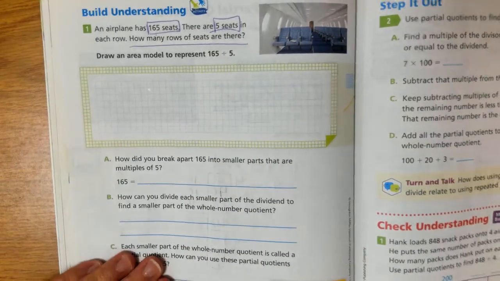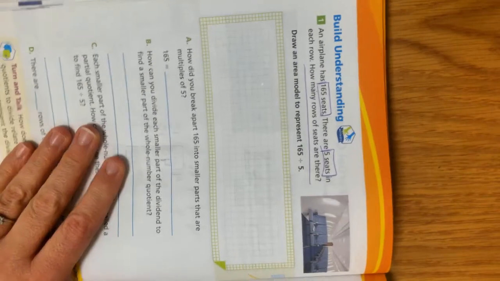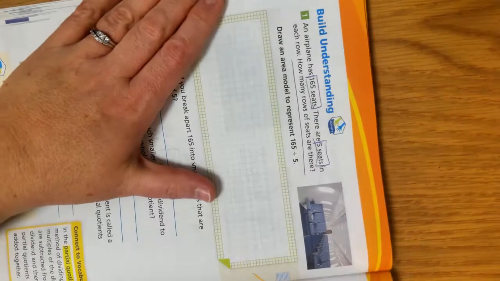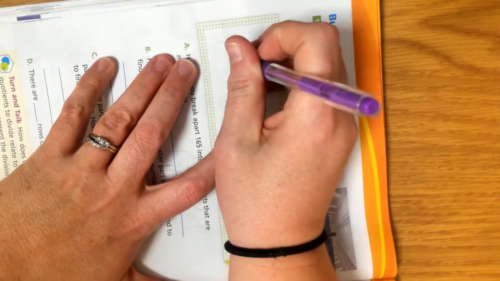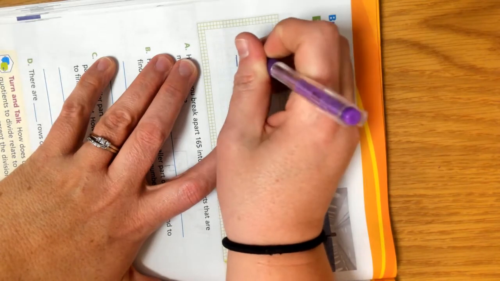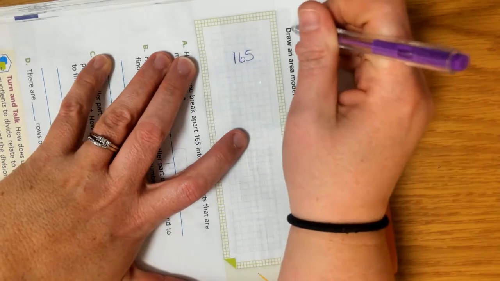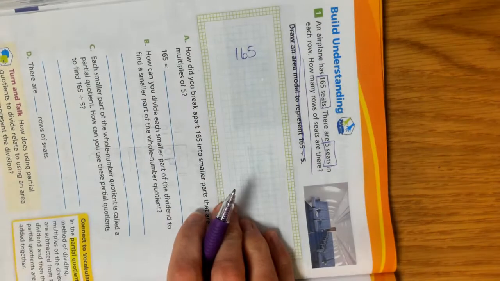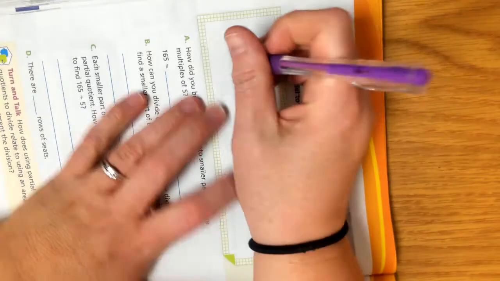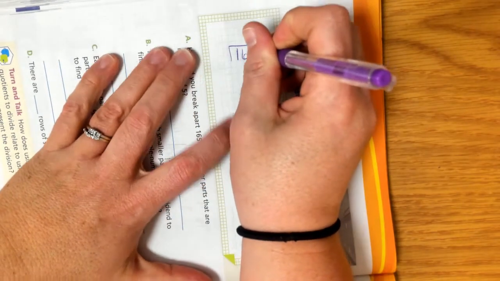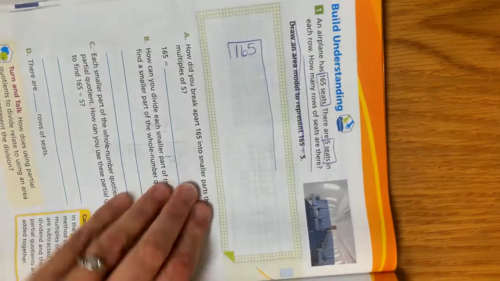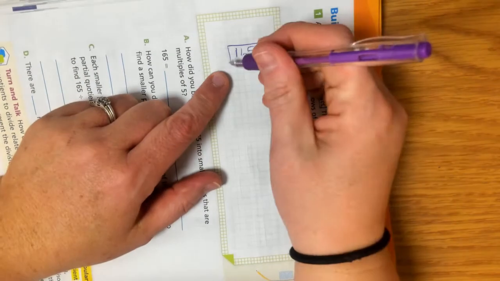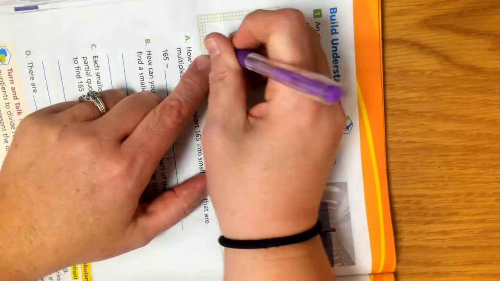So what I'm going to do is turn my book like this, so that I have the long way to do my division. So I'm going to write 165. I'm not doing this area model. I'm sorry, guys. We're going to jump right in. We're skipping that part because we're going to practice this skill. And we're going to draw our line down. So 165 divided by 5.